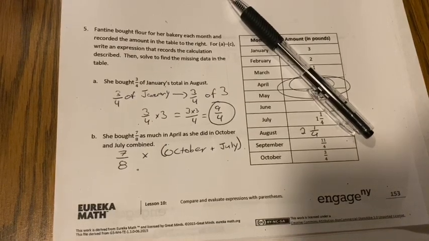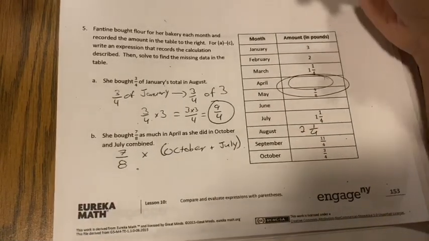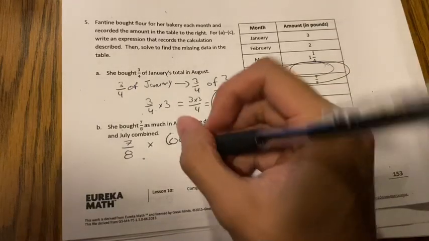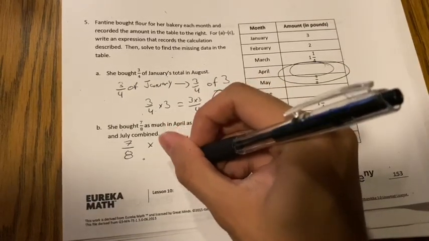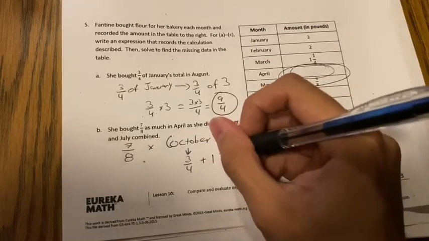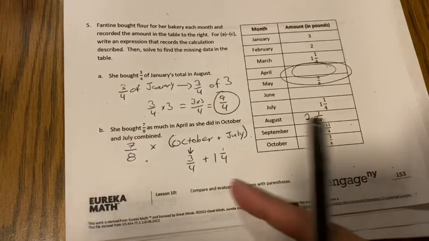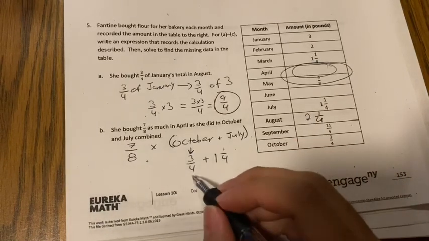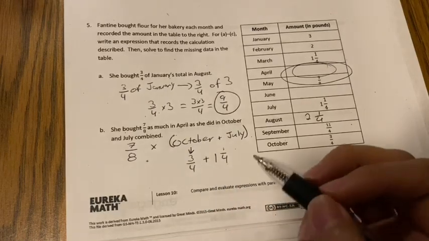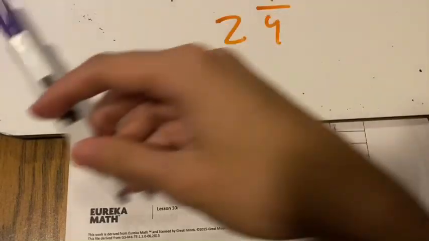All right, hopefully you were all able to solve it. I did give you a few seconds. So let's solve it. October, we have 3/4 plus July, 1 whole and 1/4. Oh, you know what? They did us a huge favor here because look, our denominators are the same. Here I have a denominator of 4, here I have a denominator of 4. That is perfect. That's awesome because it makes our job a lot easier now.